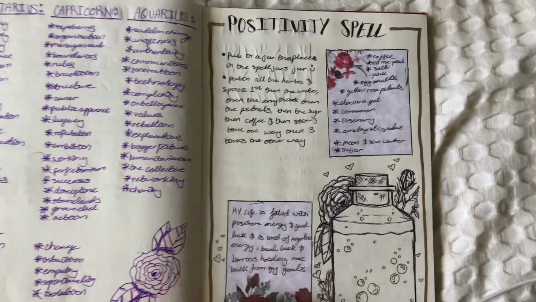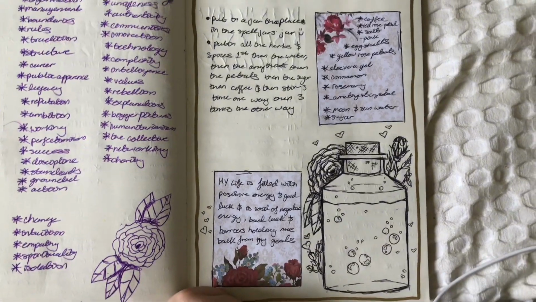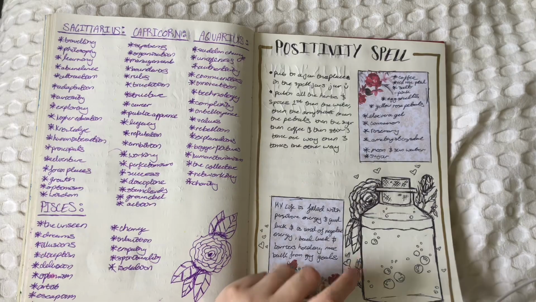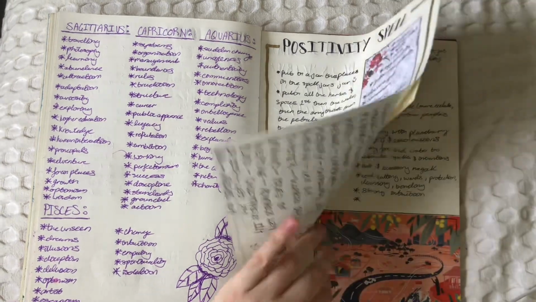Got a positivity spell. I really like how this page turned out. These papers are really pretty. I wanted an excuse to use them for something, and I like how this drawing turned out.